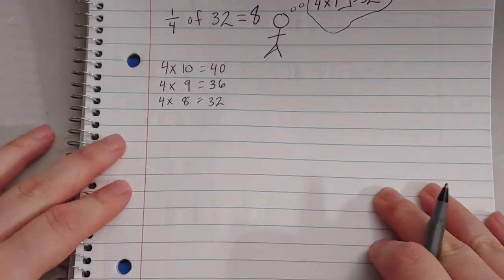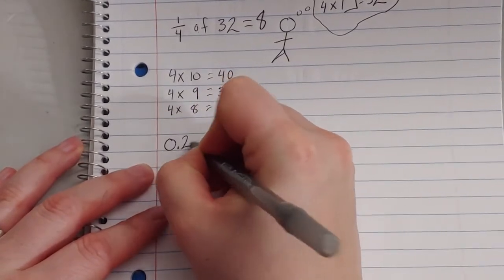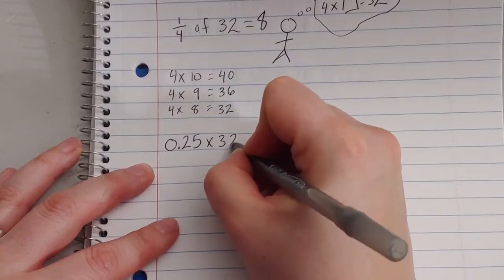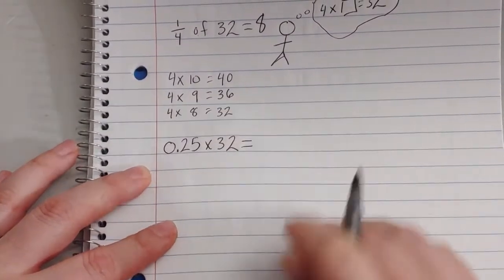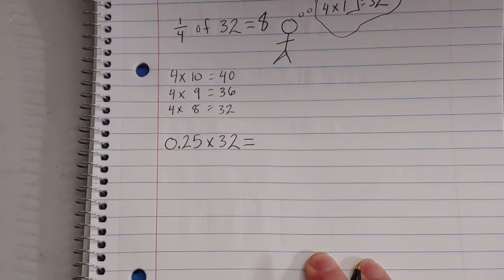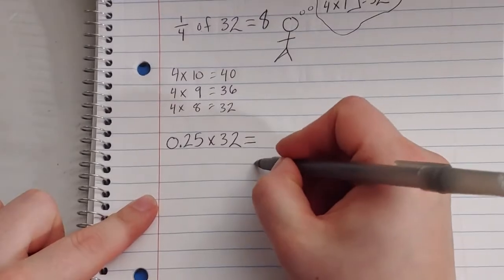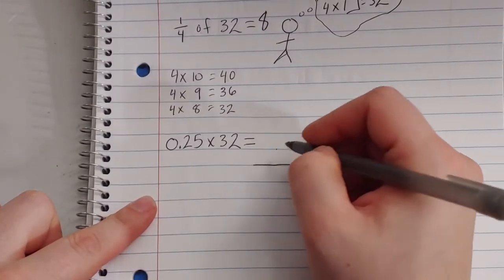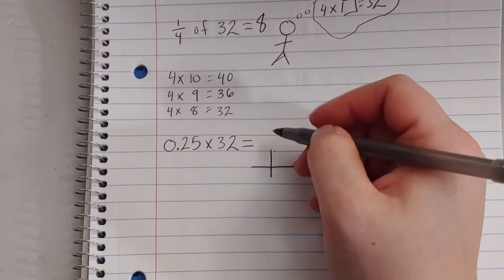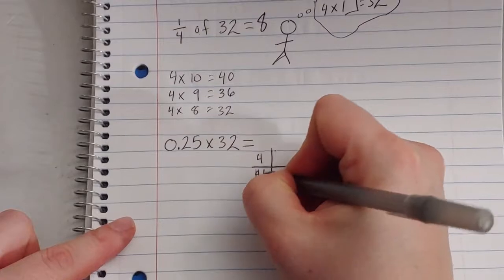Alright, give this one a shot. 0.25 times 32. Pause and solve that one. Okay, so a ratio table might have been something helpful here. So I know that 4/4 is $1.